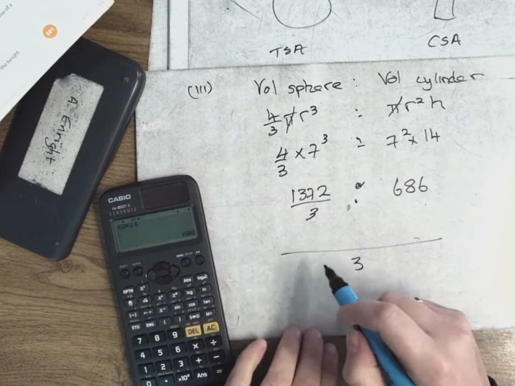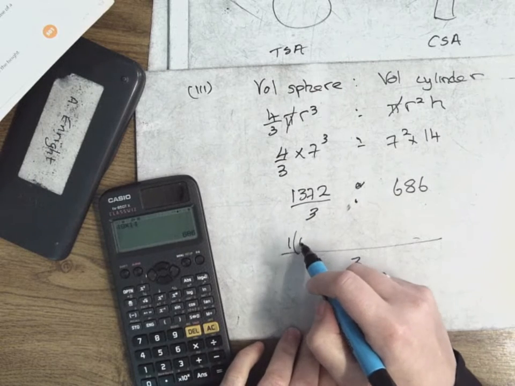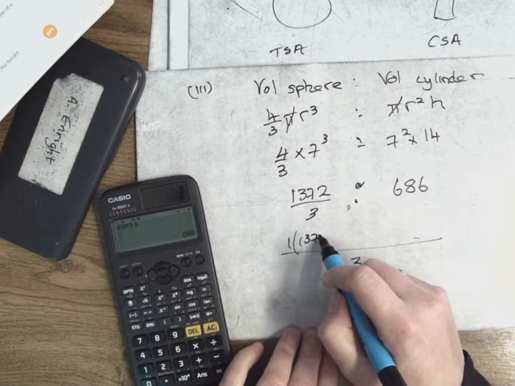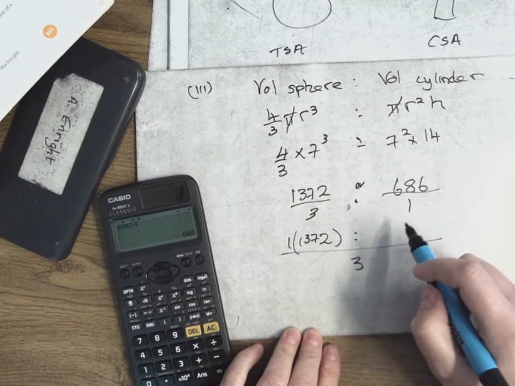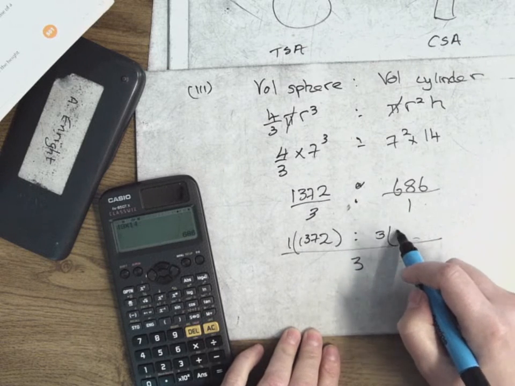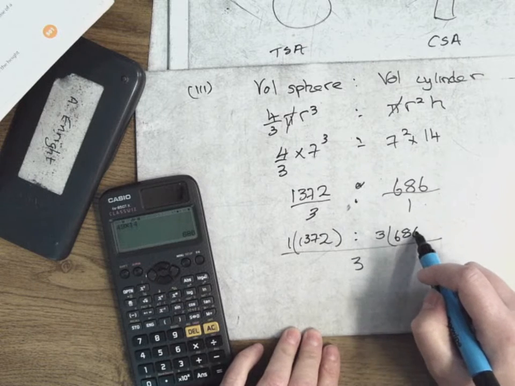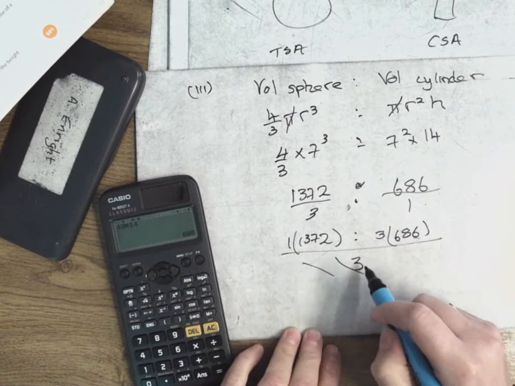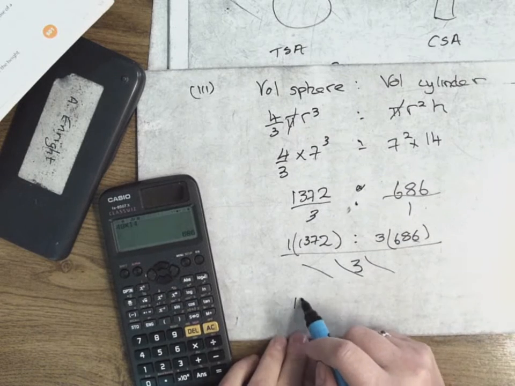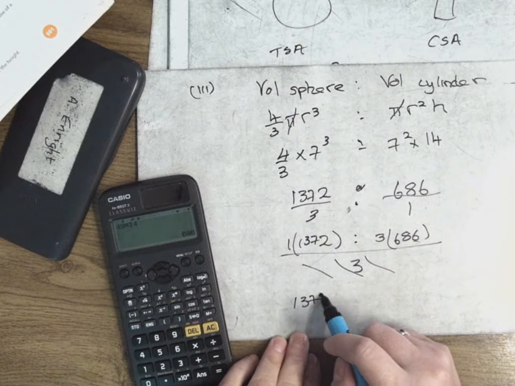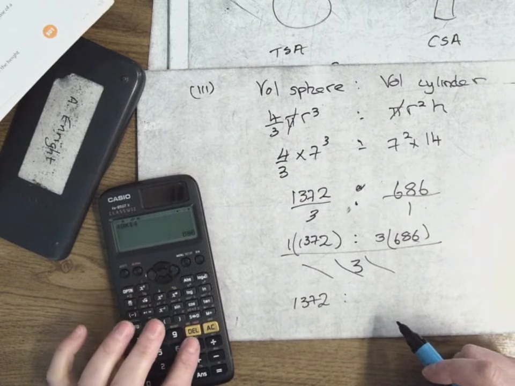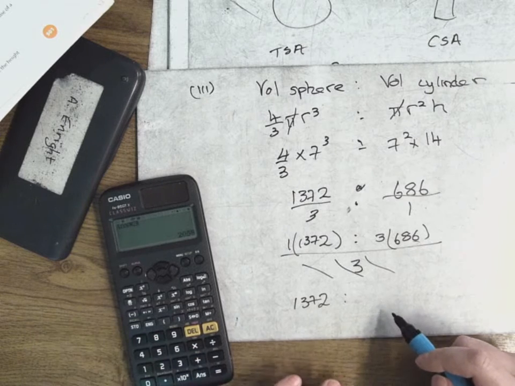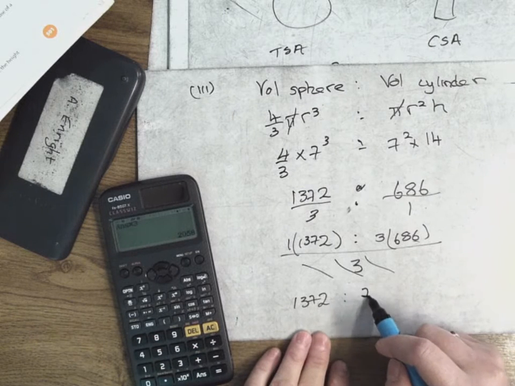So 3 into 3 goes 1, multiplied by 1372. Over this side, 1 into 3 goes 3 times, 3 multiplied by 686. I've evened everything up so I can drop the 3. So I get 1372 at this side is to 3 multiplied by 686 at the other side, which is 2058.